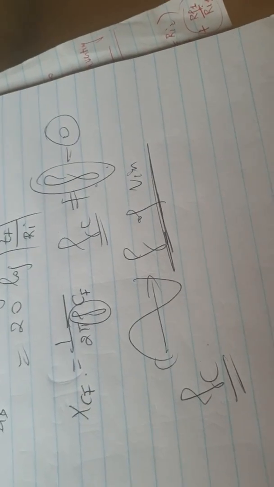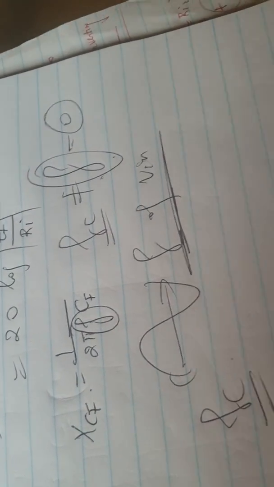And in that case, XCF is simply equal to 1 over 0, which is infinite, which makes infinite in parallel with RF. So ZF is just reduced to RF. That's the purely DC case scenario.